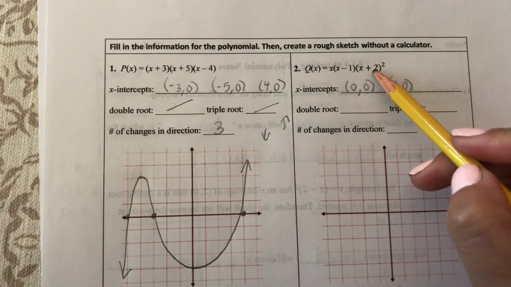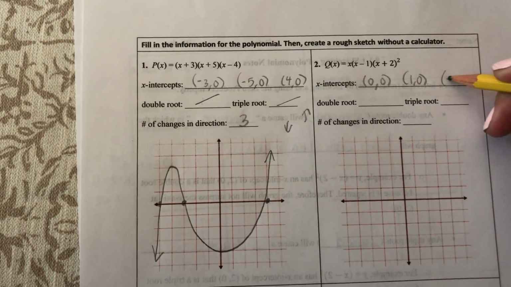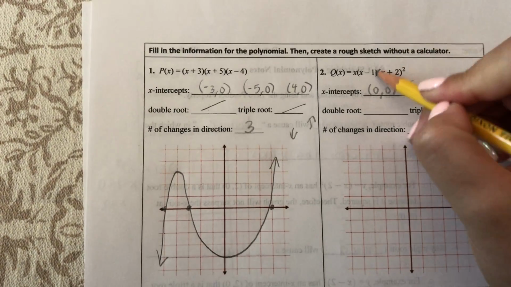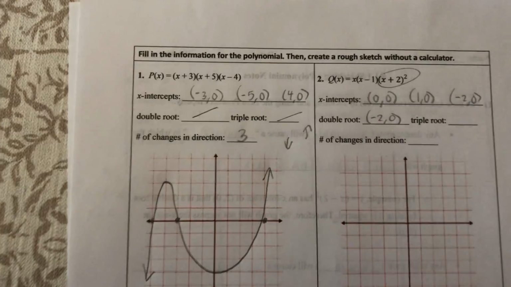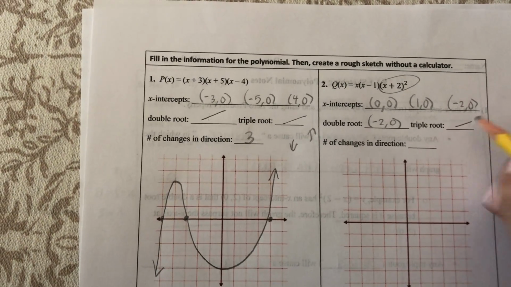And here I'm going to have a double root of -2, 0 because it's squared. So that's our double root. I'm going to put -2, 0. I have 1 double root. Nothing is being cubed. I don't have triple roots this time.